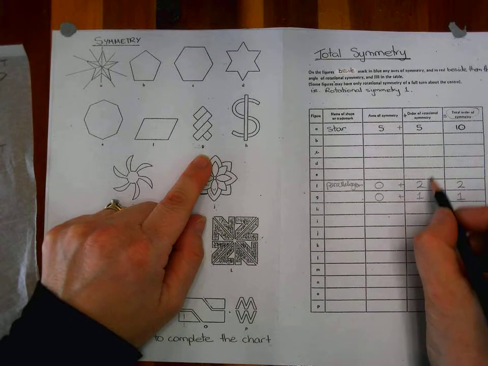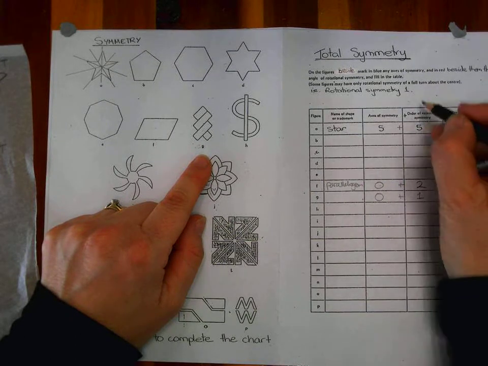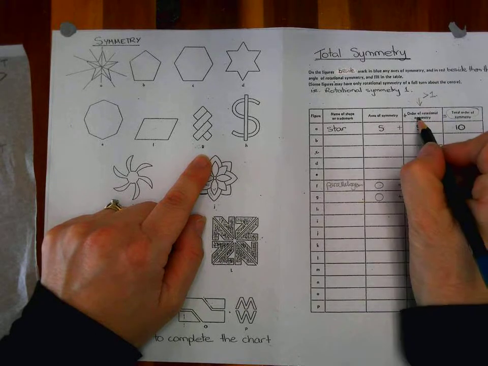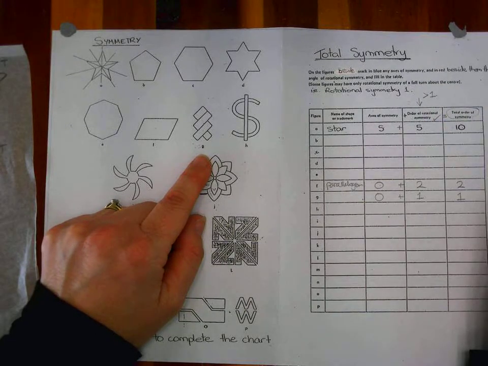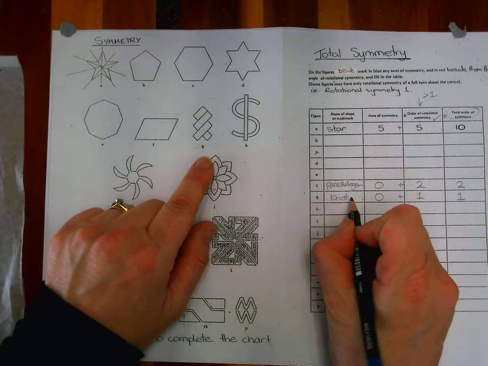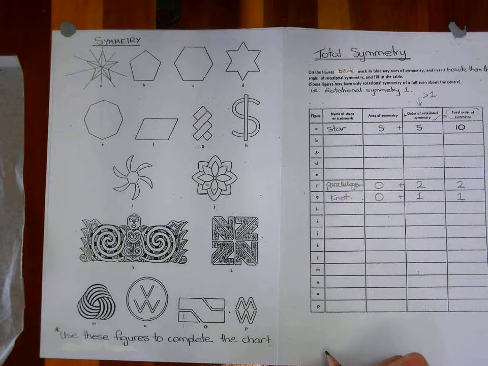We say a shape has rotational symmetry if this number in this column is bigger than 1. So if it's bigger than 1, then we say it has rotational symmetry. You could call that a knot or some other name for it. All right, you try the rest of them.